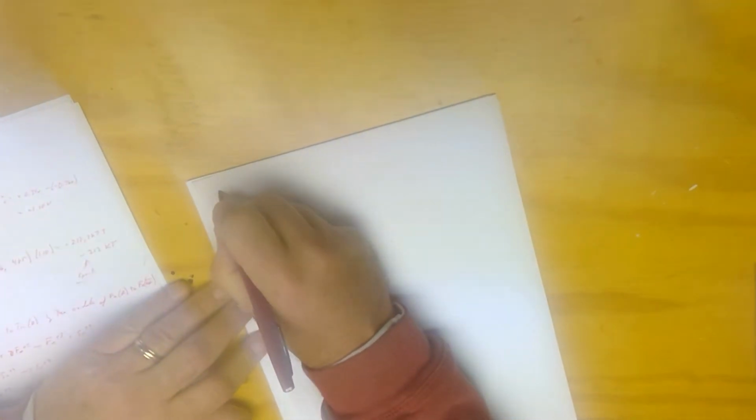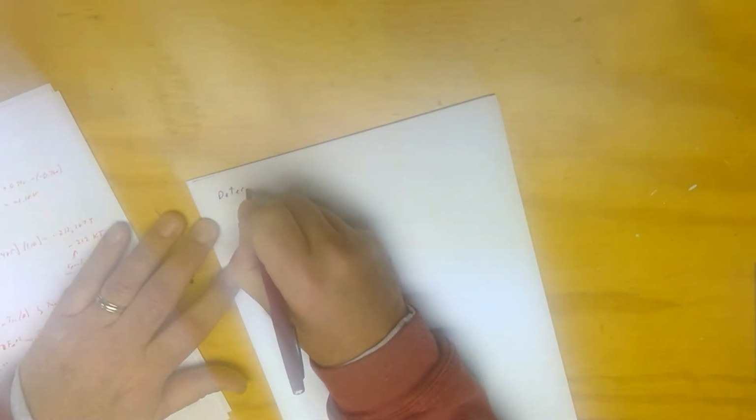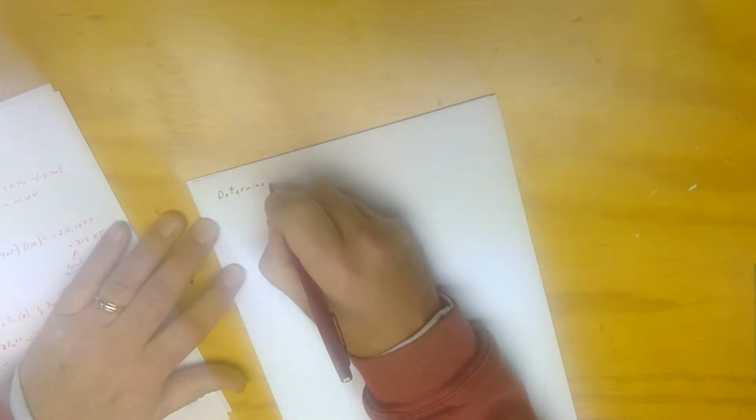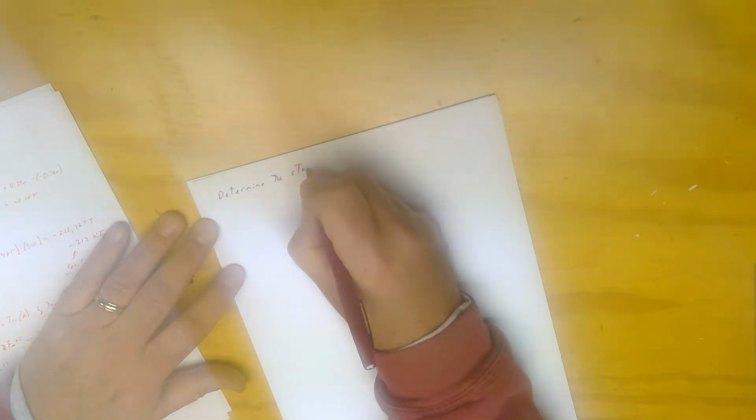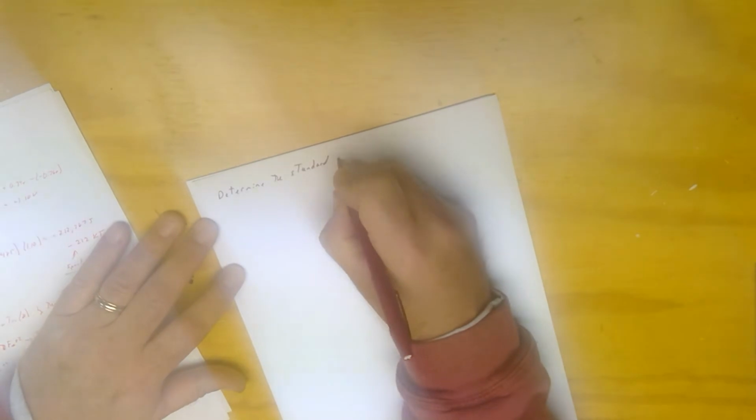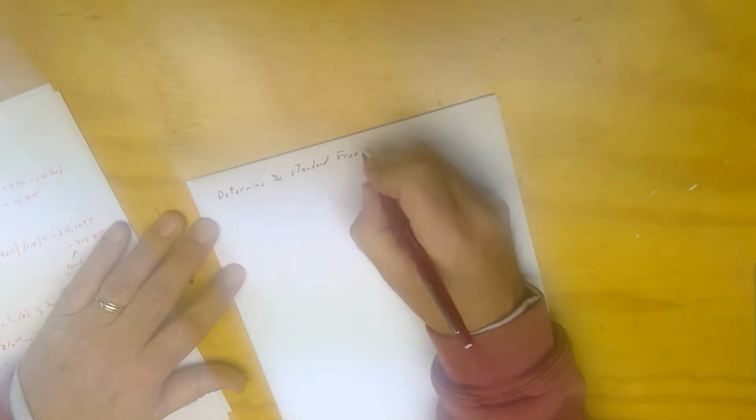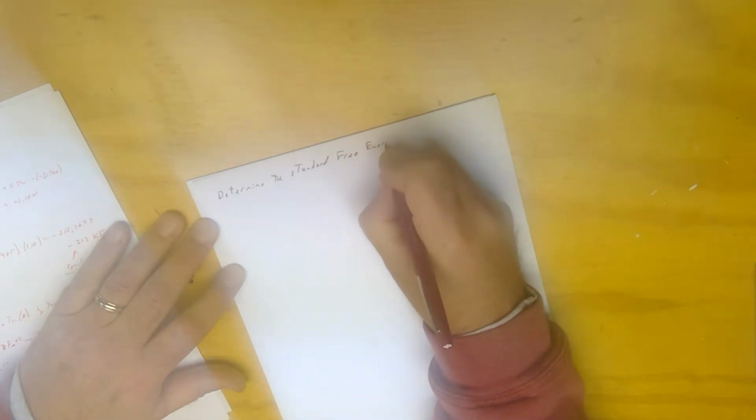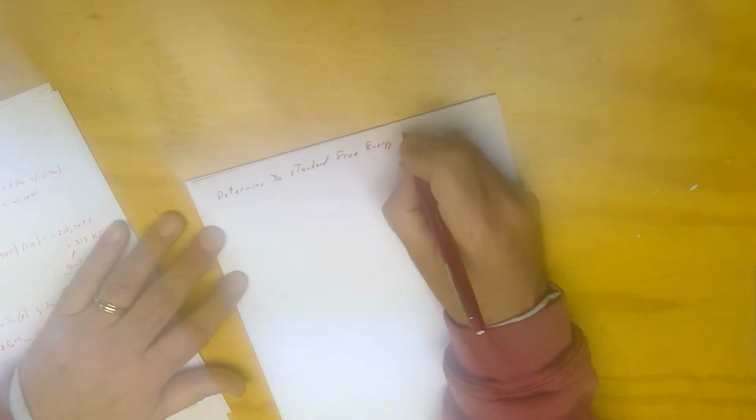So let's determine the standard free energy for the following.